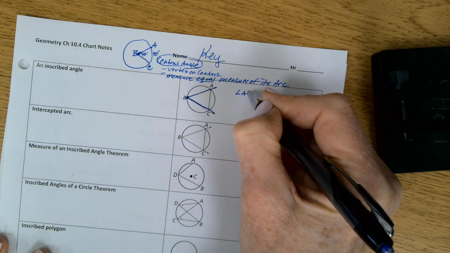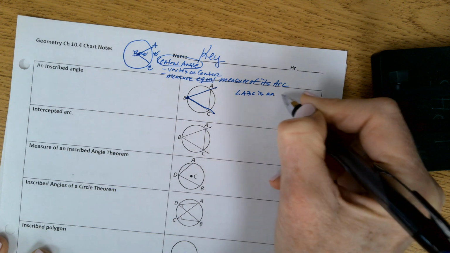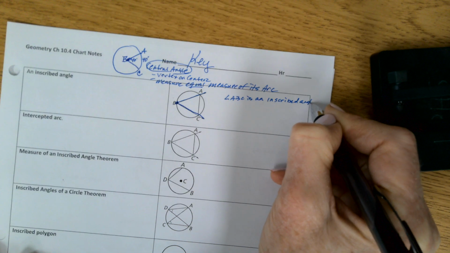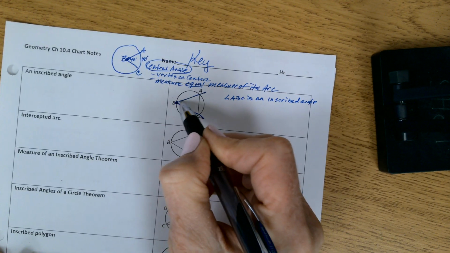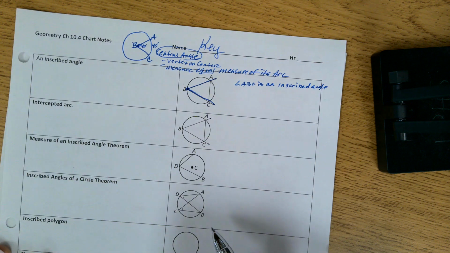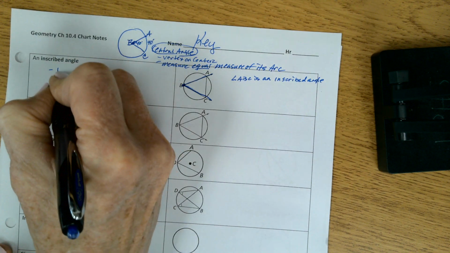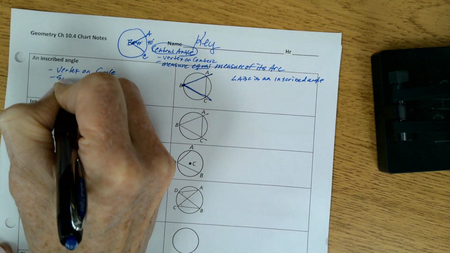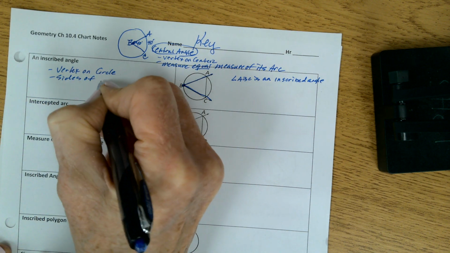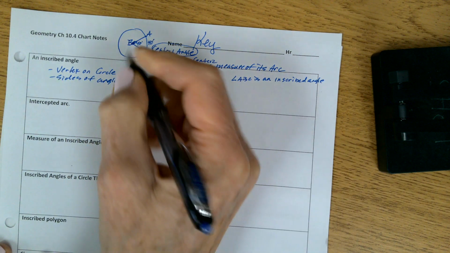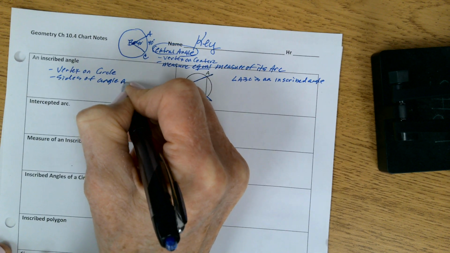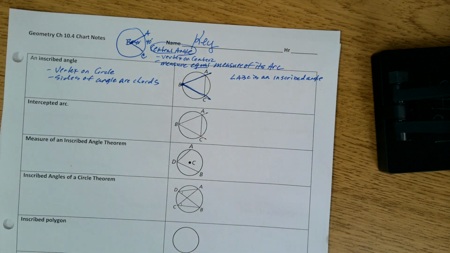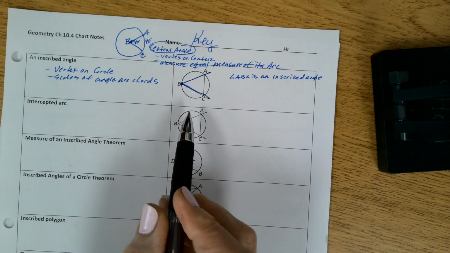An inscribed angle is an angle that has the vertex on the circle. So angle ABC is an inscribed angle, and it has to be inside the circle. So the sides are chords, okay? So vertex on the circle and the sides of the angle are chords. So inside the circle, vertex on the circle, the sides are chords. Okay, I'm going to come back to this in a second.